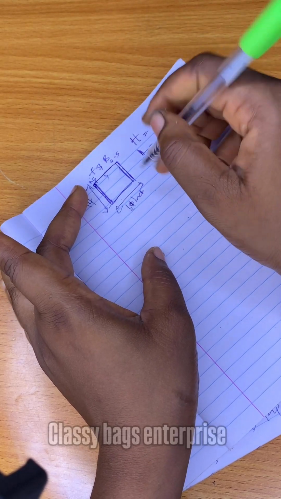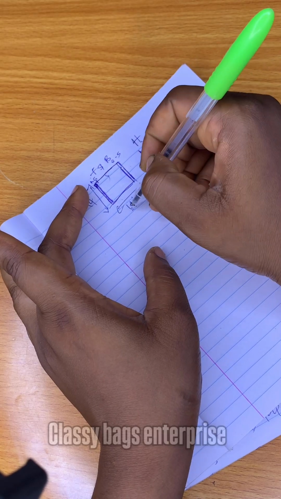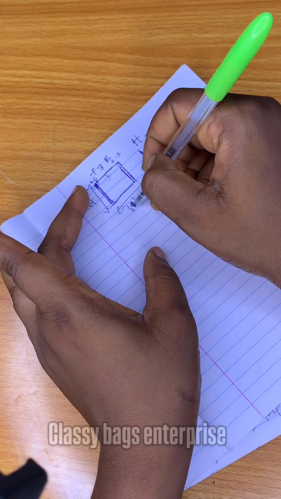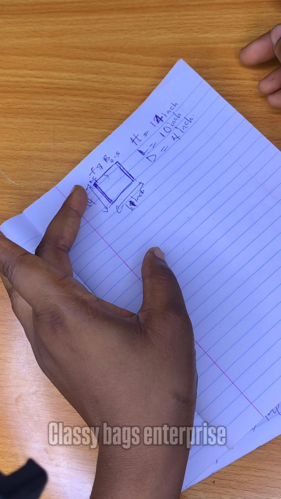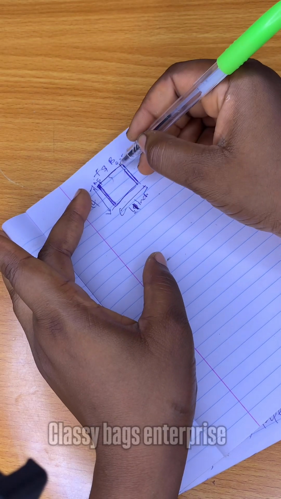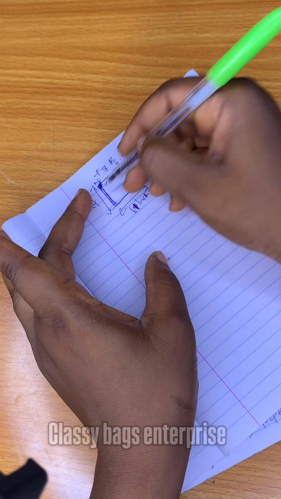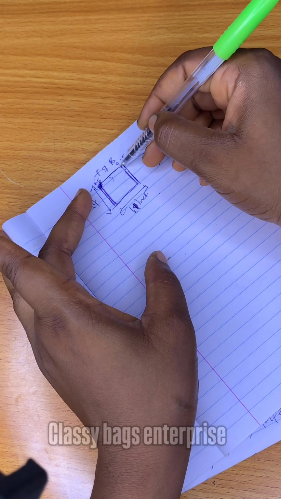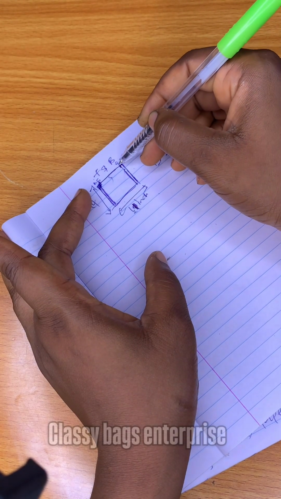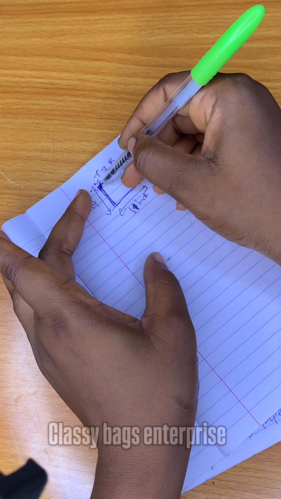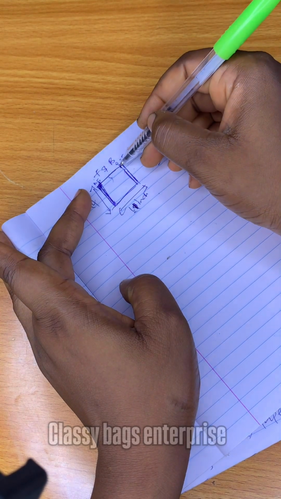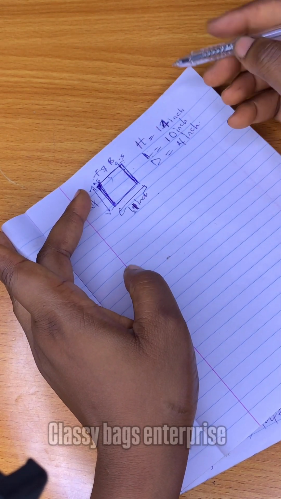What I'm going to do is add that 0.5 to these 10 inches and make the length of my bag become 11 inches. Then I'll slant this 0.5 this way. When I measure 0.5 from each end this way, I'm going to slant it down to the bottom part, just this way.